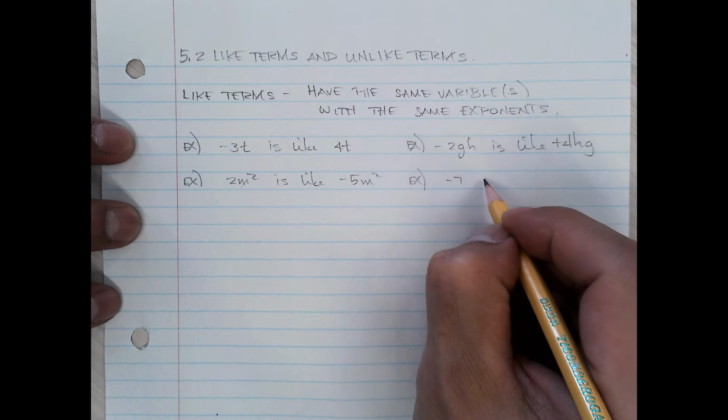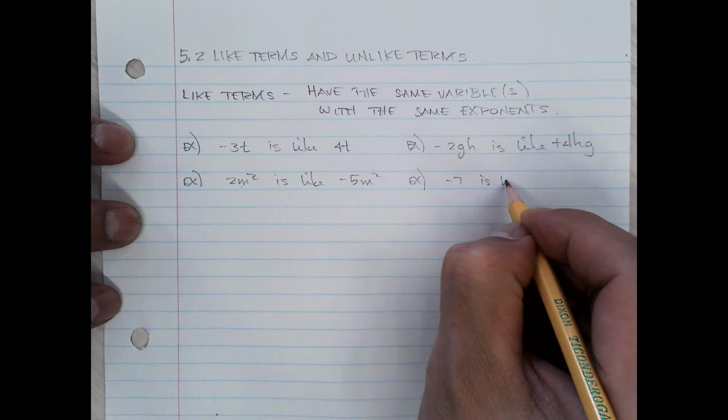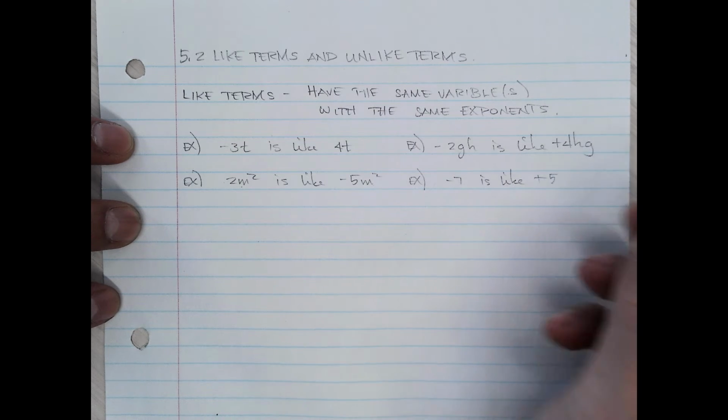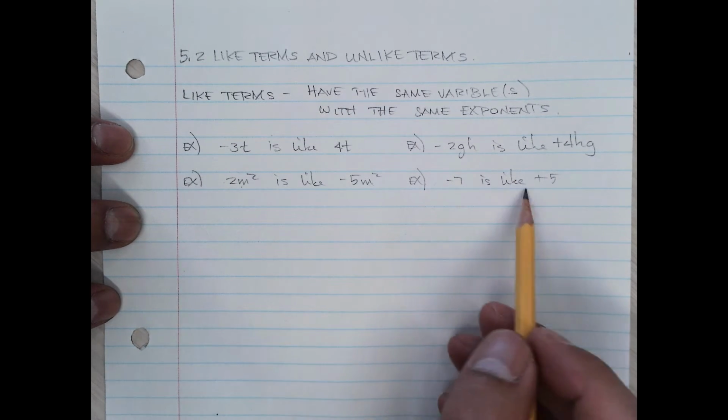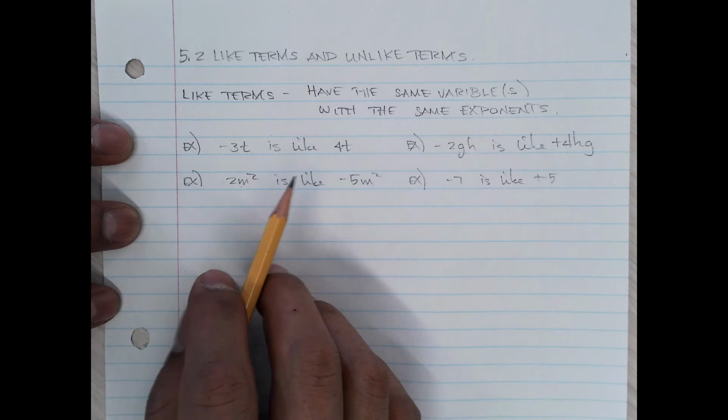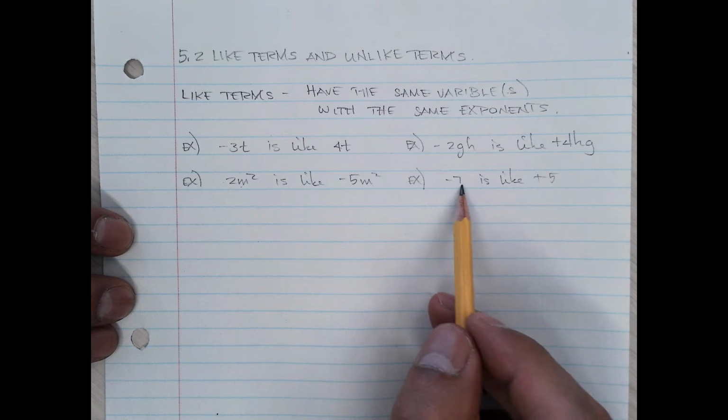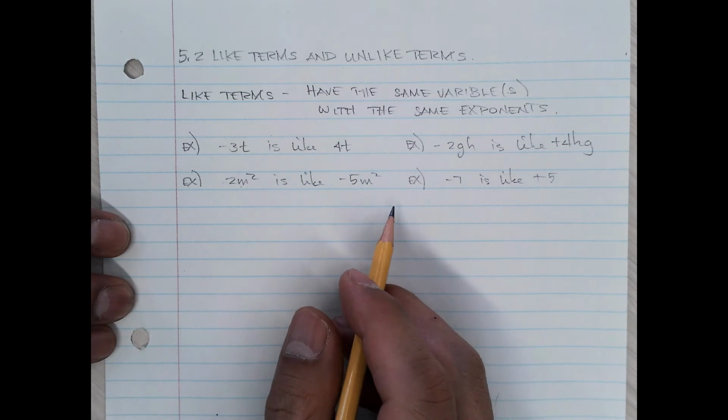And then finally, integers are also like terms. So negative 7 is like positive 5, because if they did have a variable, the exponents on those variables would be 0. Integers, or numbers, are like terms. Constants are like terms.